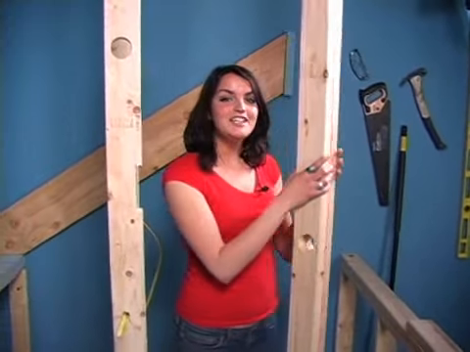So we've learned all you need to know about notching, bored holes, and cutting in solid lumber. We'll see you next time.